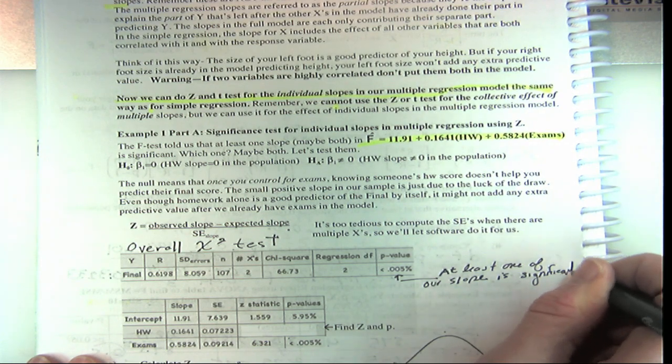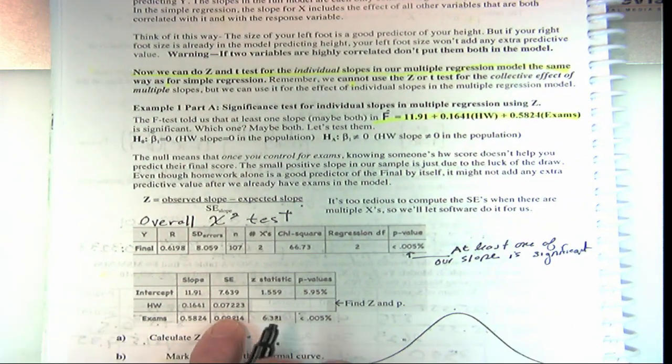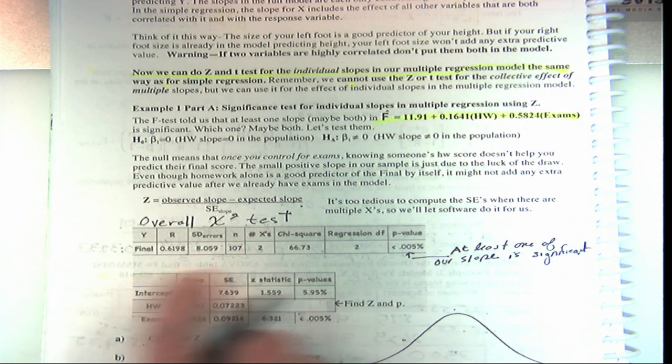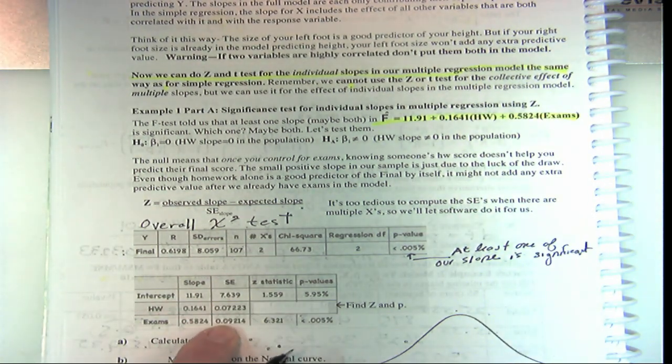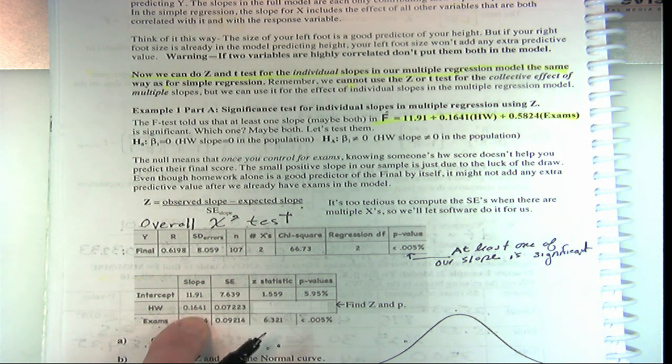So now it's time to test them to see which one. We're going to look at these individual slopes here, and we're going to use the computer to do the standard errors for us because it's too complicated with multiple regression, since we have to adjust for the other x's in the model. Remember, these are not the same slopes that we got in those simple regressions.